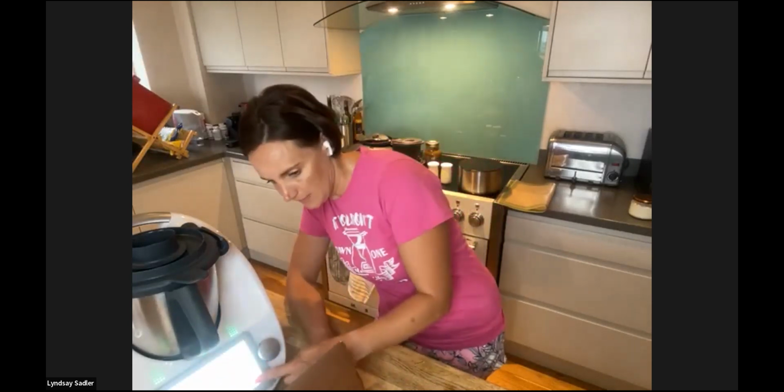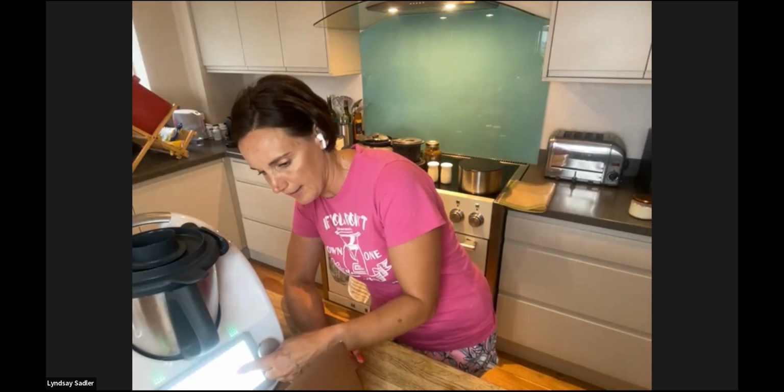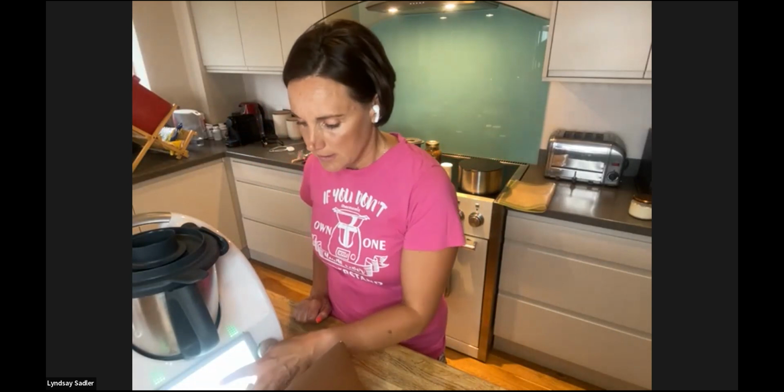I'm going to talk you through what you see on the screen. So hopefully you can see my screen, which I'm pointing to now. This is what we call the home screen. It's the screen with the 3 dials on it. Your first dial is always your time. The second dial is your temperature, and your third dial is your speed.